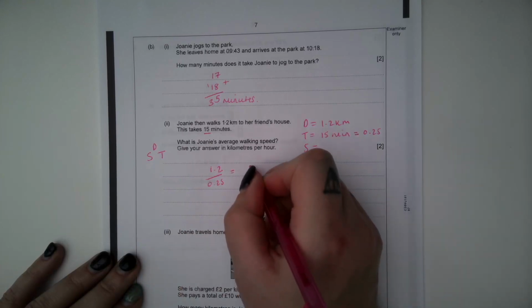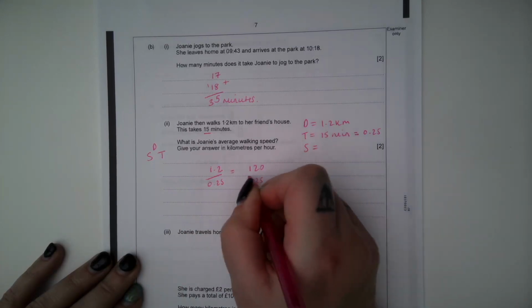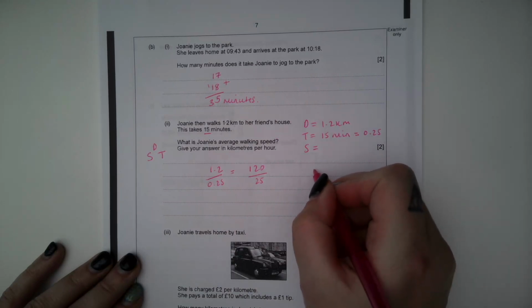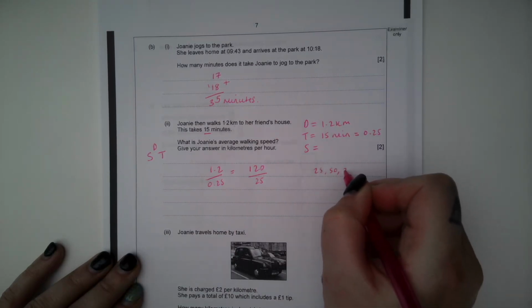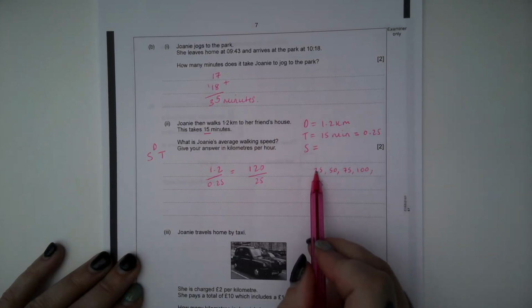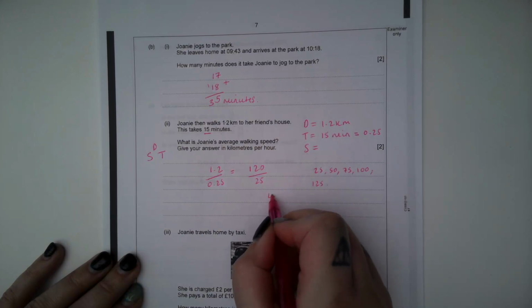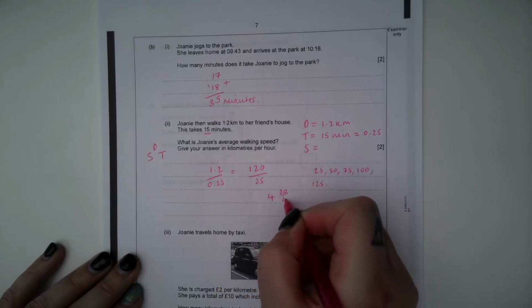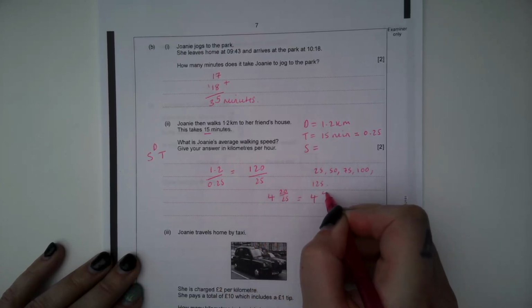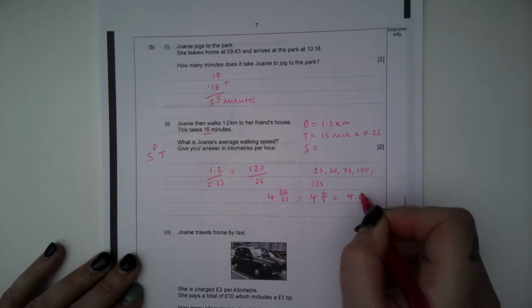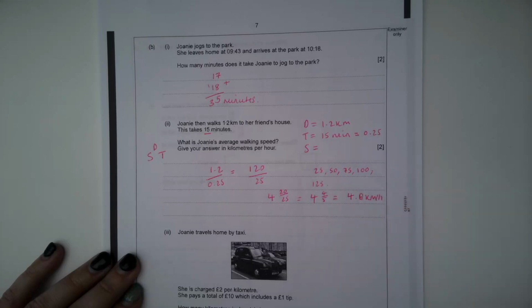So we're going to multiply those both by 100 to make our lives easier. So we're doing 120 divided by 25. 25, 50, 75, 100, 125. So we've got 1, 2, 3, 4 25s to get to 100 with a remainder of 20 over 25, which is 4 4/5, which is 4.8 kilometres per hour.